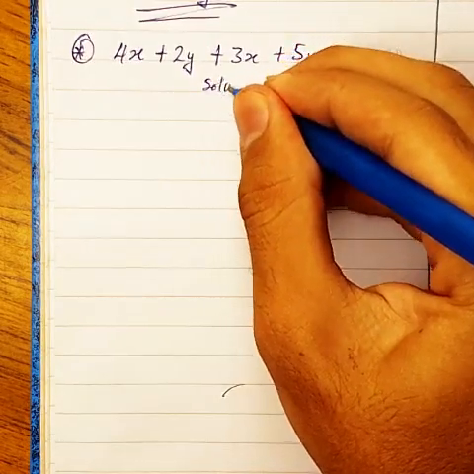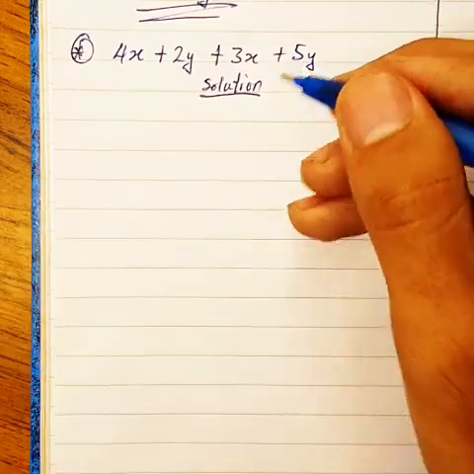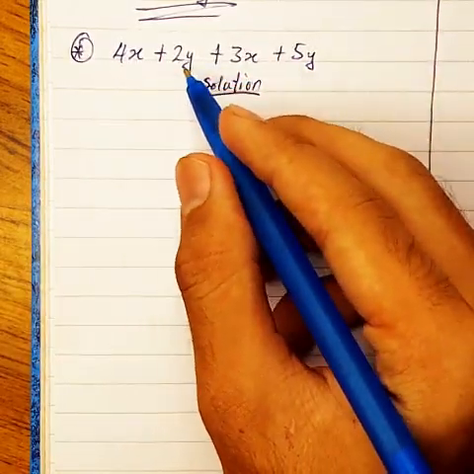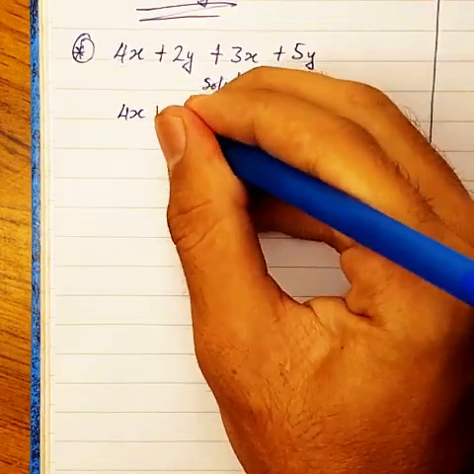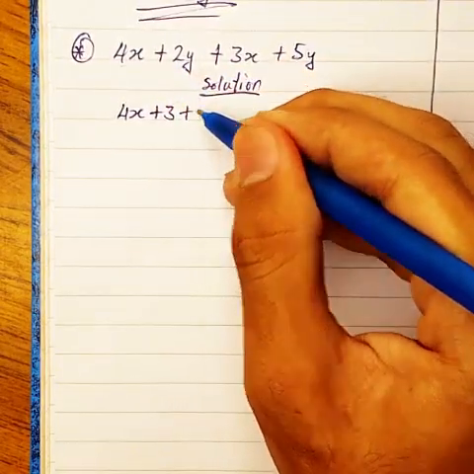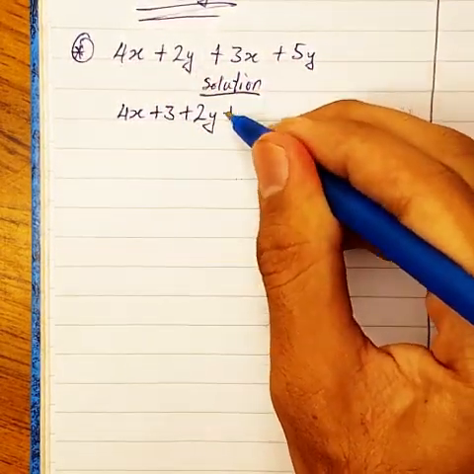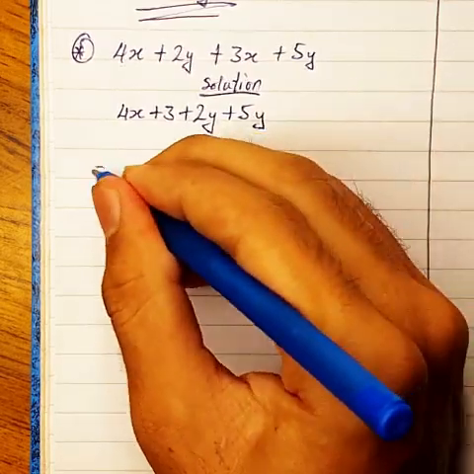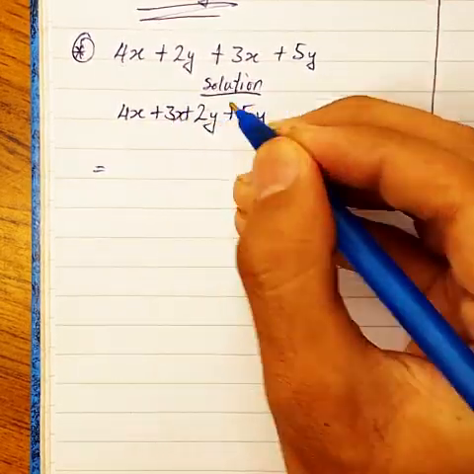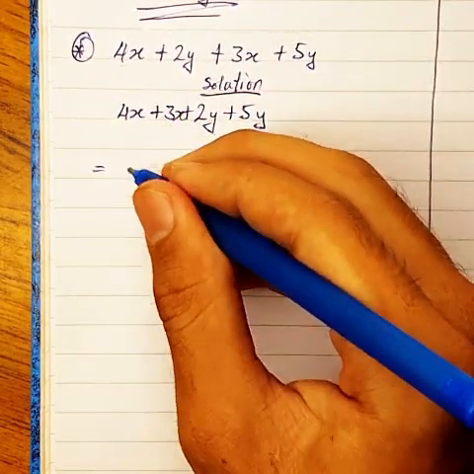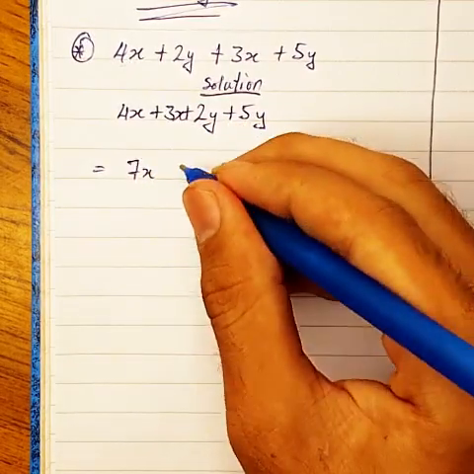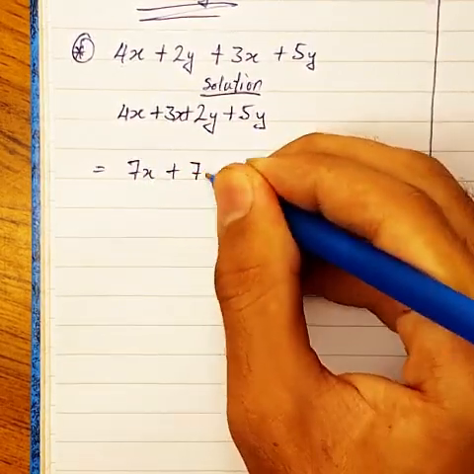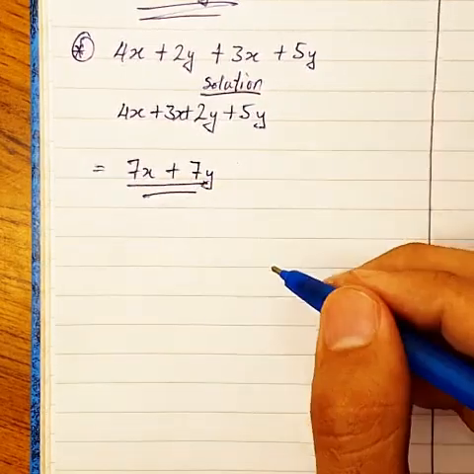I already explained how to go about this, so let me speed this up. This is another simple one: 4x, 2y, 3x, 3y. So we say 4x, we look for the other one, plus 3x. Now this one on the left, plus 2y, we look for the other one, plus 5y. Now we say equals to, sorry, I forgot the x, mistake. So 4x plus 3x automatically gives you 7x, and 2y plus 5y automatically gives you plus 7y. So that's the answer to this one.